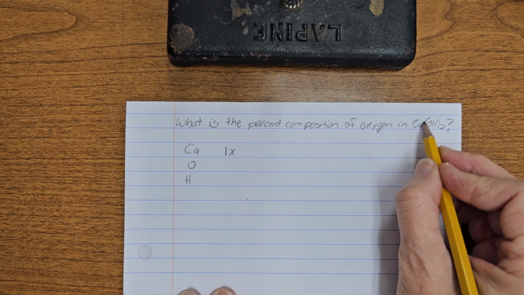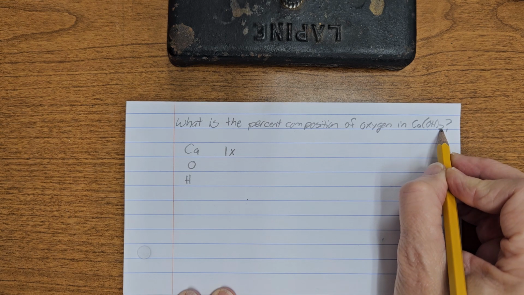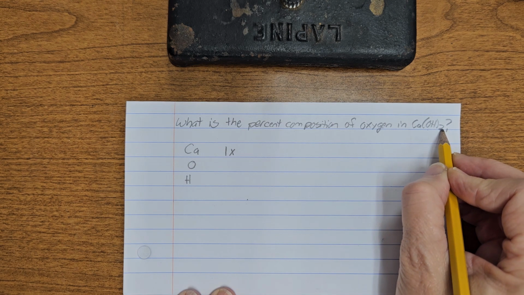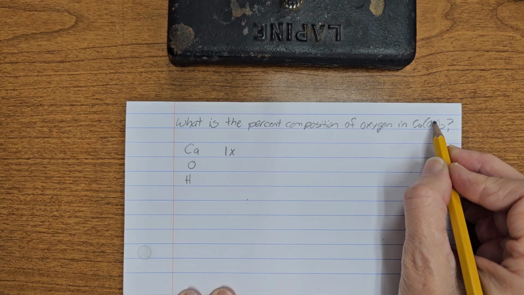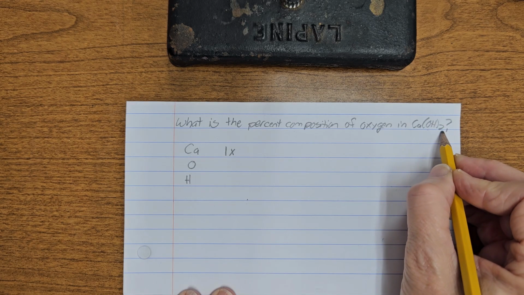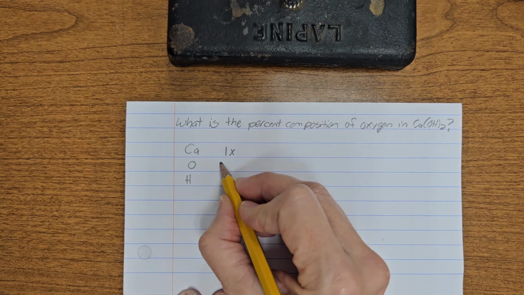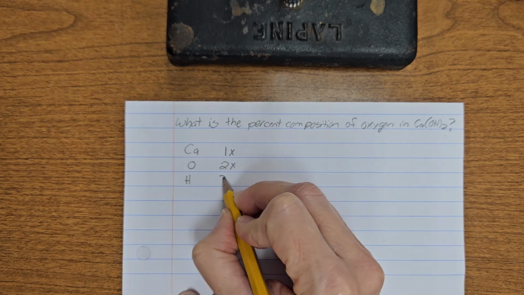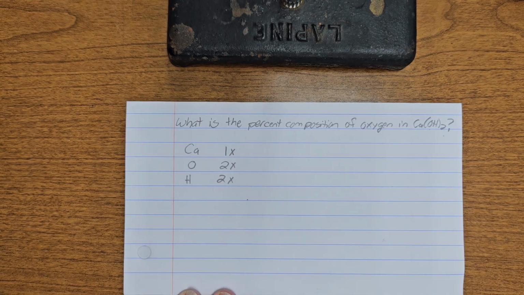Please notice that the hydroxide is within parentheses with a 2 on the outside. That 2, we're going to multiply by everything inside the parentheses. That means we have 2 oxygens and we have 2 hydrogens.